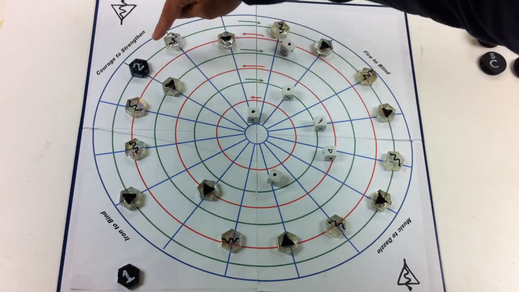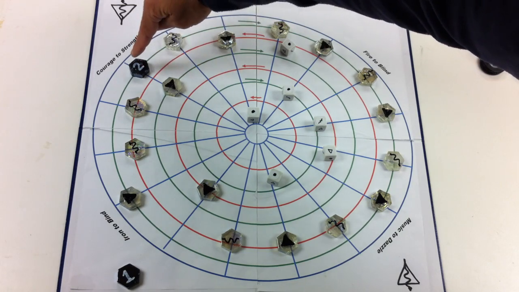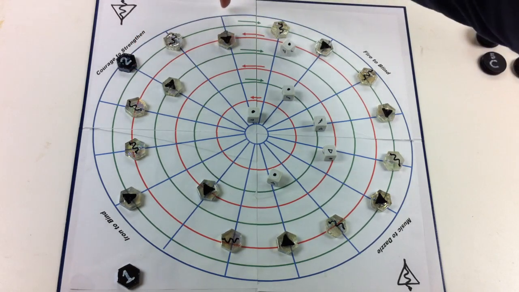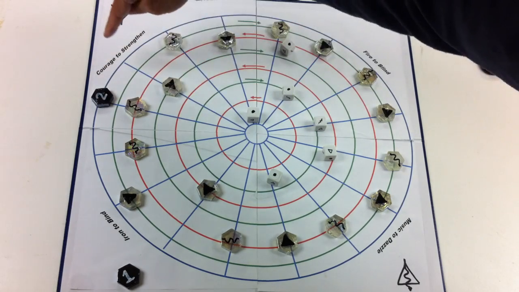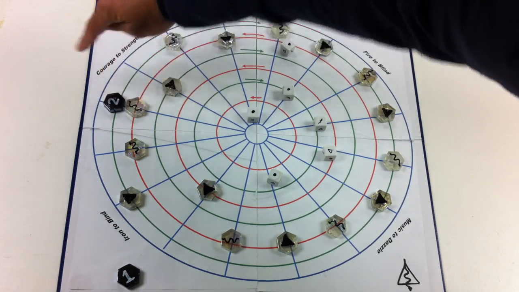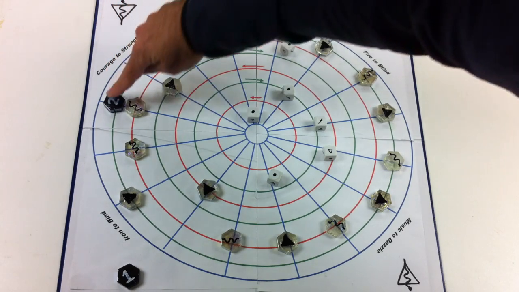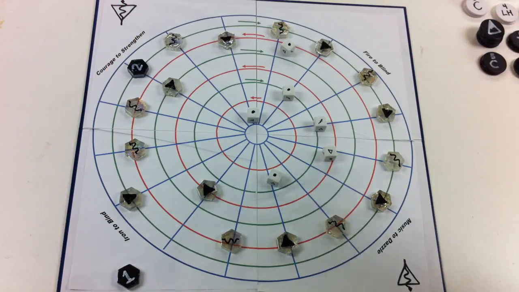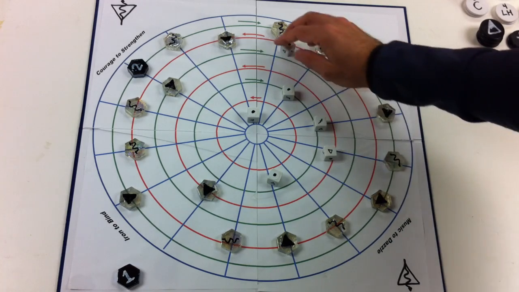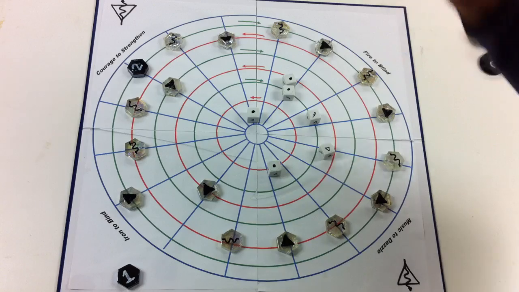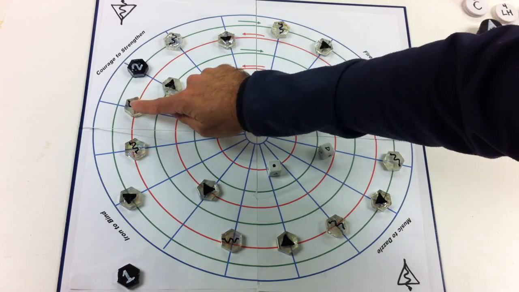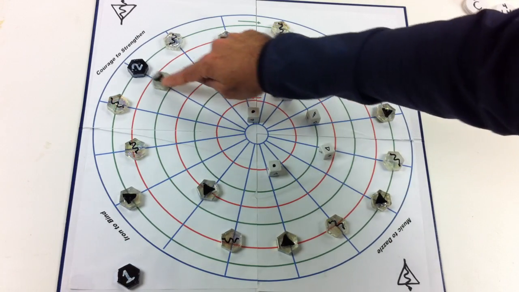So the player's going to have to go 1, 2, 3, and 4. We drew a little box. You can't move into one space and back another, but in this case, moving around the circle is okay. 1 snake and 1 fox. So closest snake, closest fox.